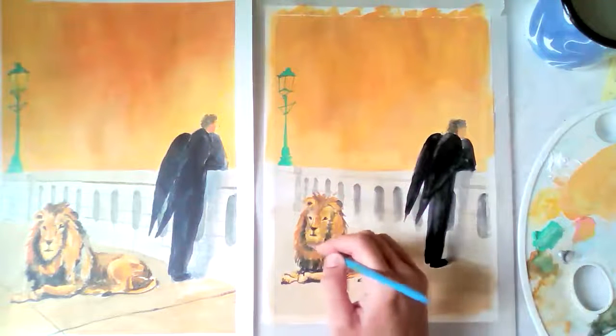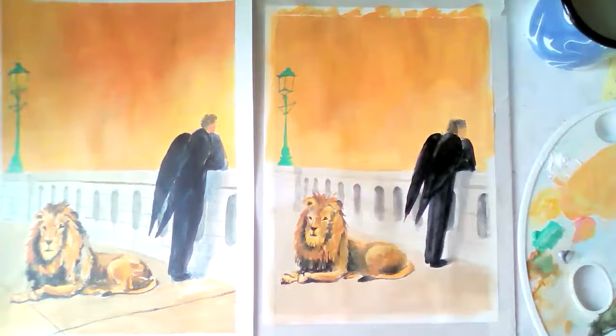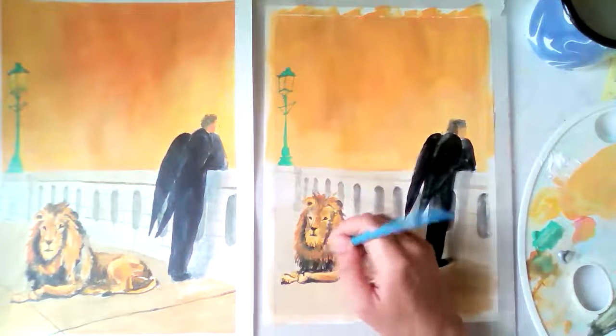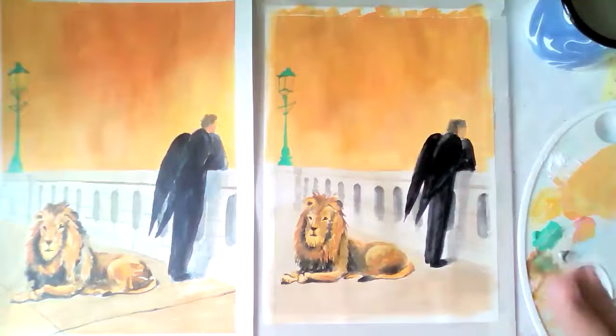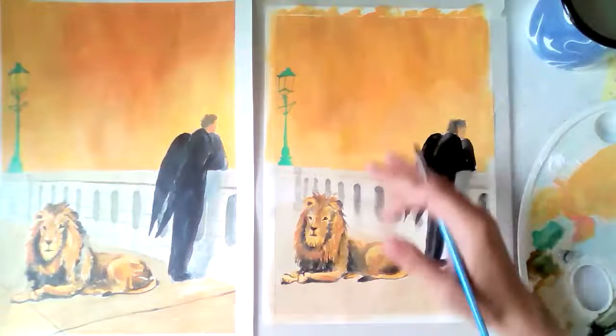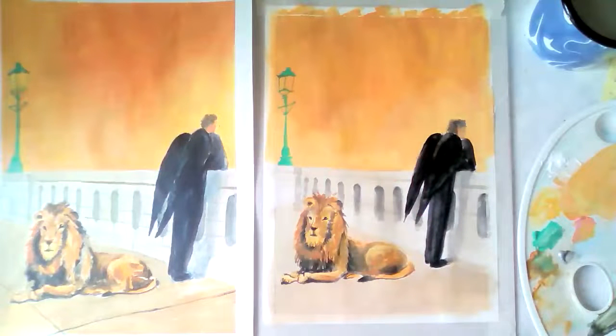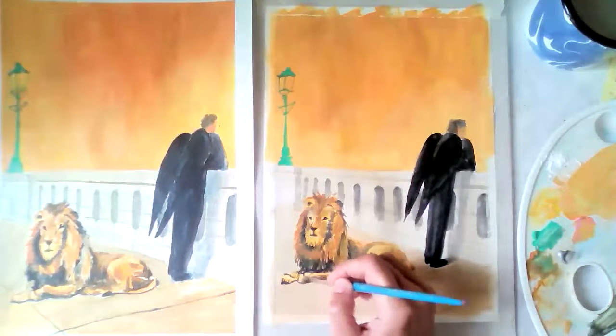Also sometimes when you work with too many details, the lines can be a bit too separate, in a lot of different spots. And then again, you just unite it, take some watery acrylics and go all over your detailed part, and it will make it all a bit more together.